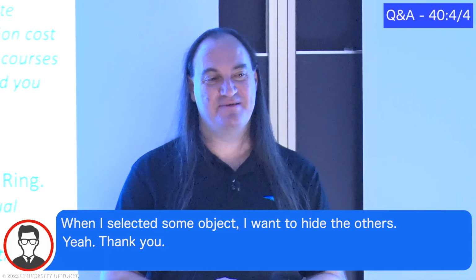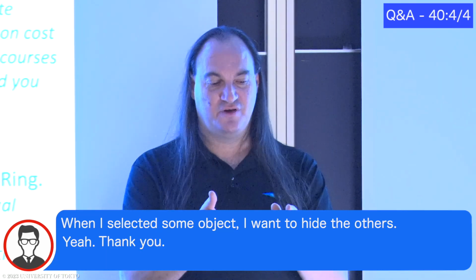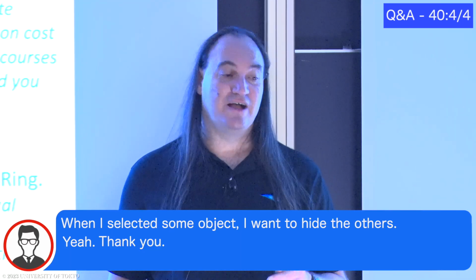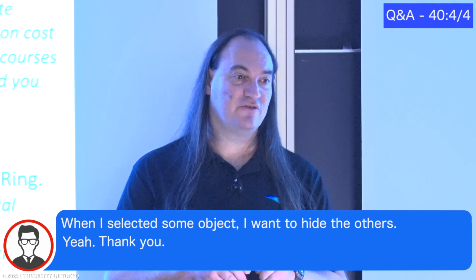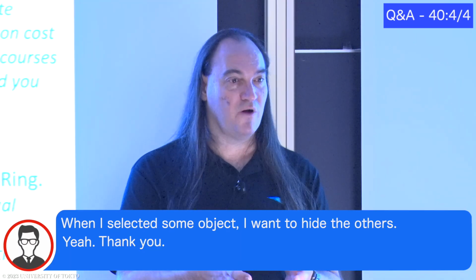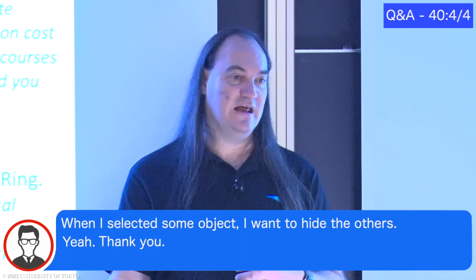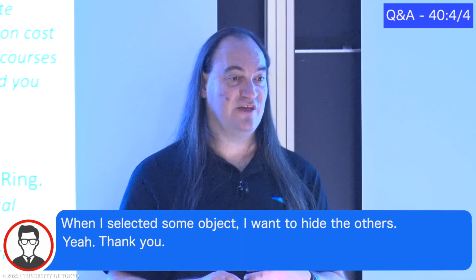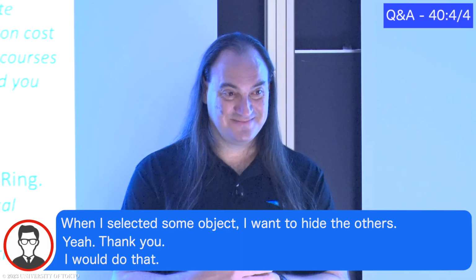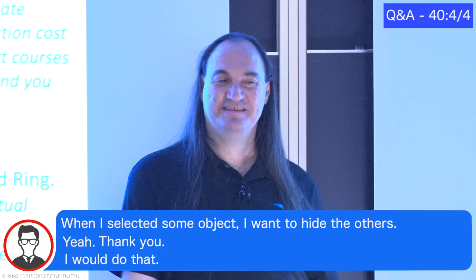Actually, pretty easily with the API. Make a selection set and say, turn off everything, and now turn back on this selection set. So actually, without the API, you could do that. There's a select command in AutoCAD. And so you could say, let me select all the things that I want to have. And now they're in a selection set. Now let me turn off everything. And now let me turn back on the previous selection set, which would be the things that you just selected. Three steps, but still possible.